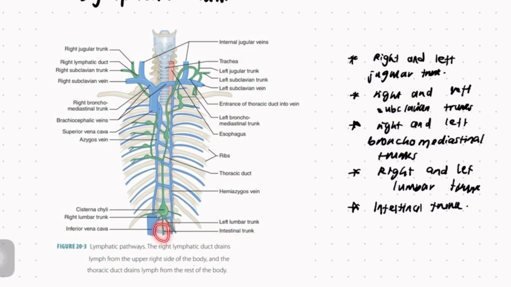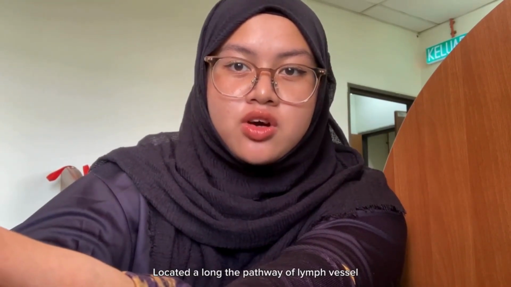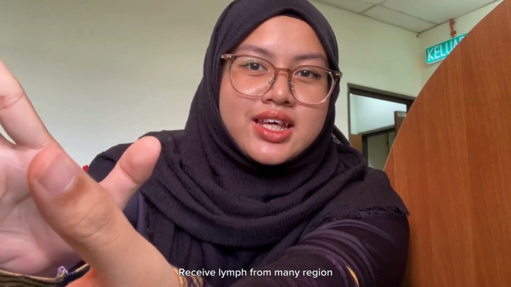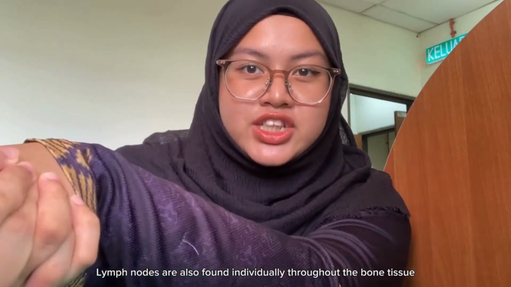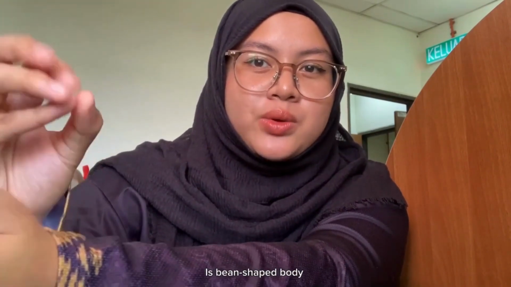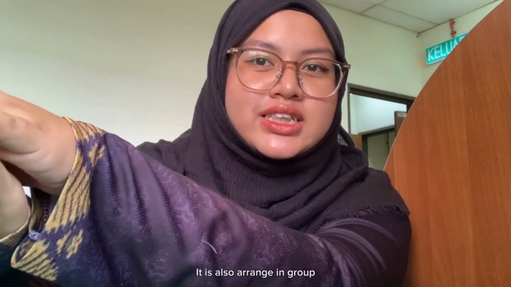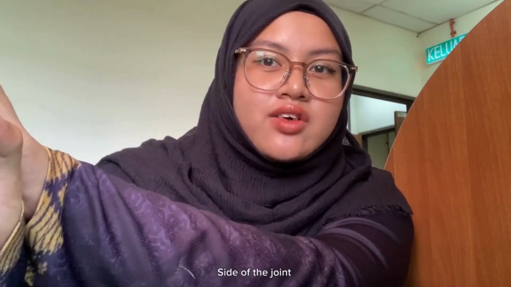Lymph node. It is small, round, and oval. It is located along the pathway of lymph vessels. It receives lymph from any region. Lymph nodes are also found individually throughout the body tissue. The features that lymph nodes have are a bean-shaped body with afferent lymph vessels and efferent lymph vessels. They are also arranged in groups along the blood vessels or the flexural side of the body.